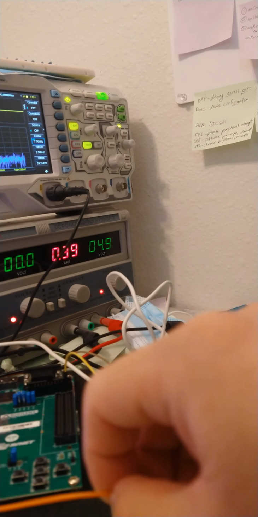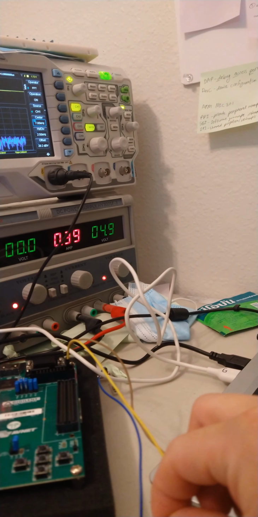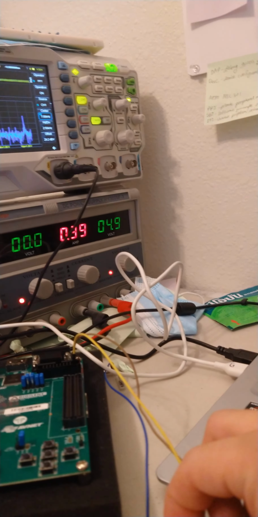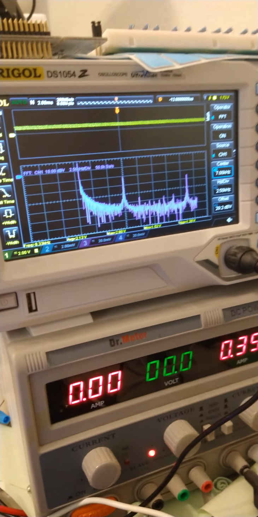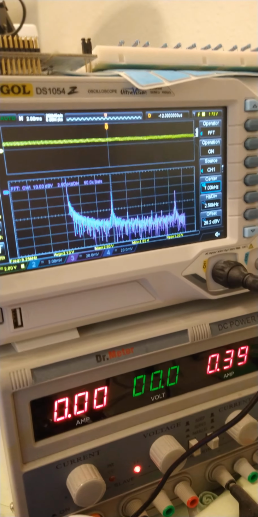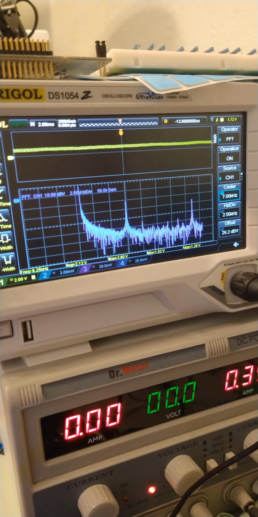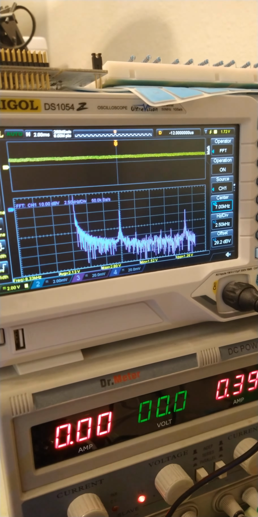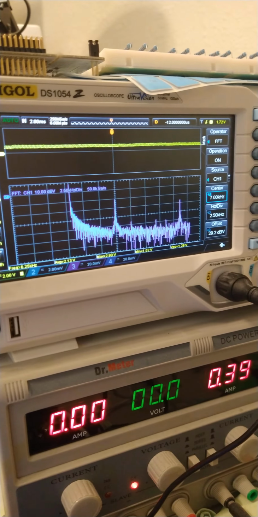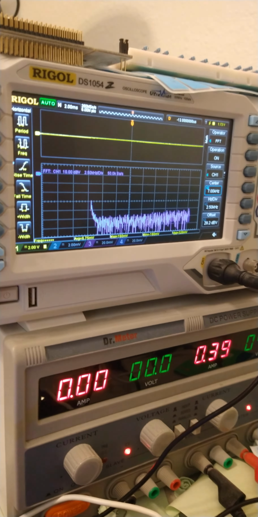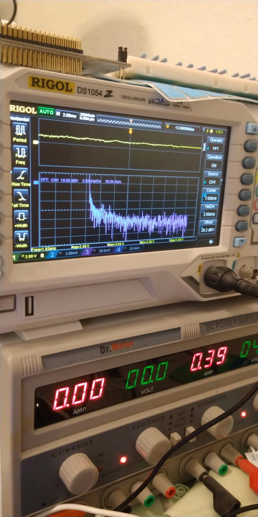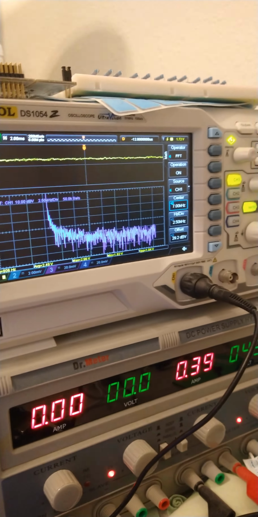So this is the unfiltered input signal, mixed with music and the 6.8 kilohertz tone. Now let's look at the filtered spectrum. There we go. That's the filtered spectrum.